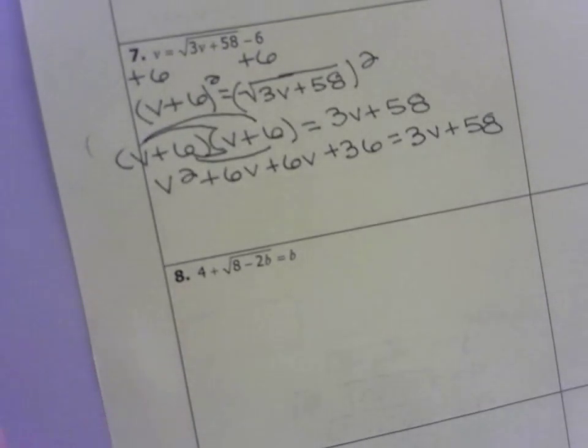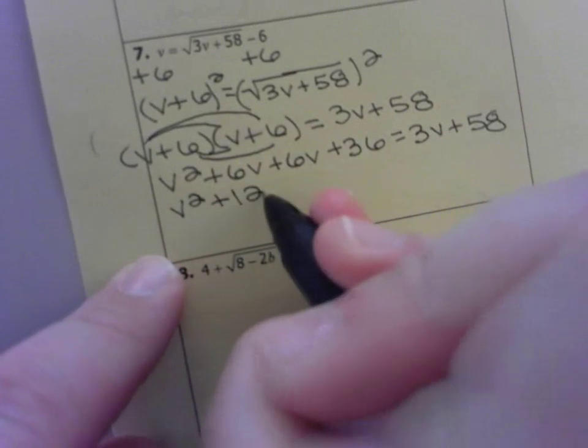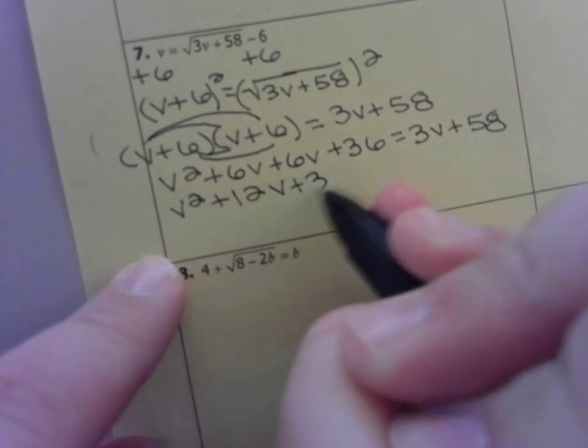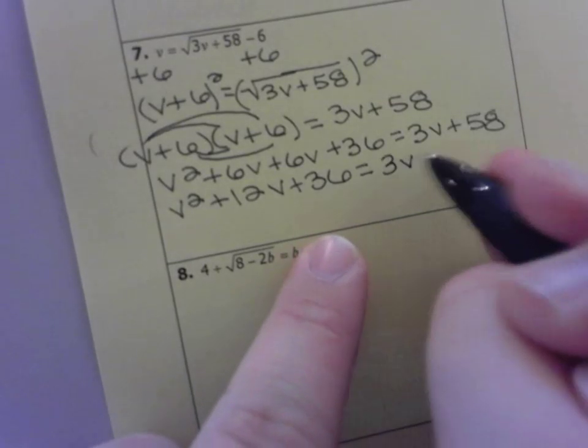So you've done this stuff before, it's just kind of putting it all together. Let's simplify the left side before I move things over. Left side will become v squared plus 6v plus 6v plus 36. Okay. Add your 6 v's together. So v squared plus 12v plus 36 equals 3v plus 58.